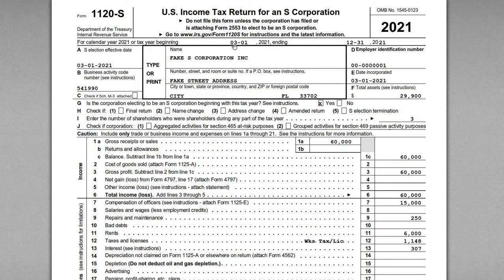Now, for the initial year returns, very important thing to note here, where it says for calendar year 2021 or tax year beginning. Because this is a first year return, you always want to enter the date that the entity was launched and began operations. Obviously, because the company didn't exist for the entire calendar year, so we have a tax year beginning on the date of formation, which is March 1st, 2021, and then ending on the last day of the tax year, which is December 31st, 2021.